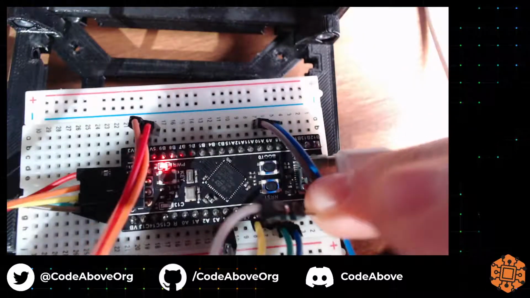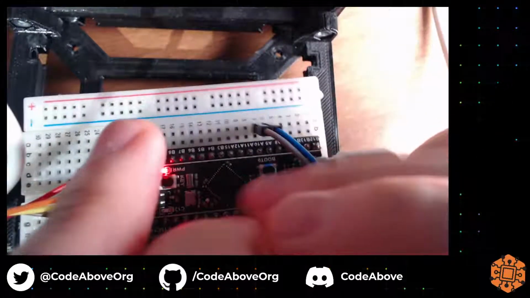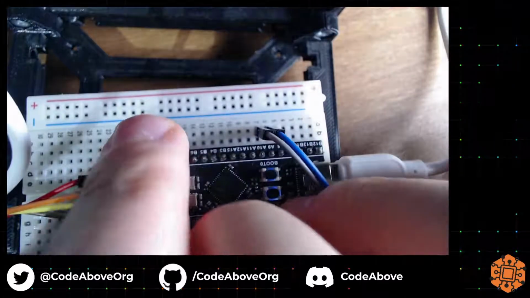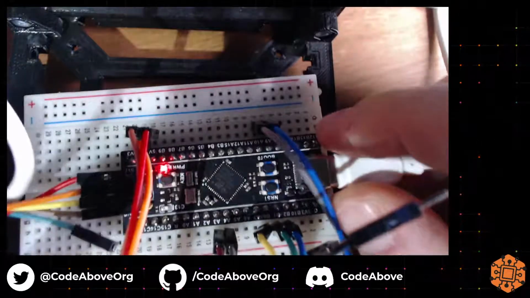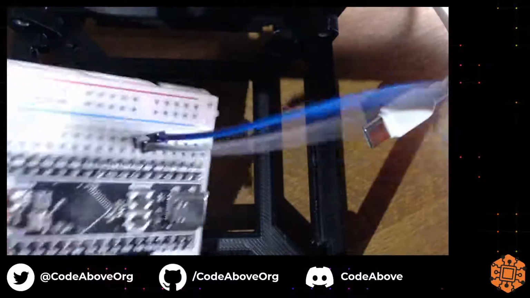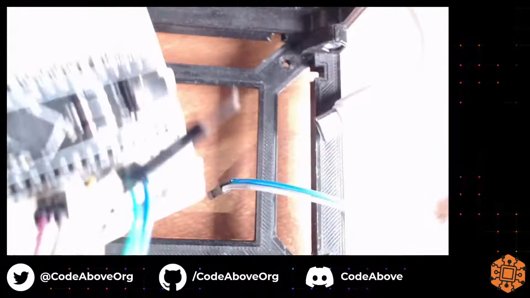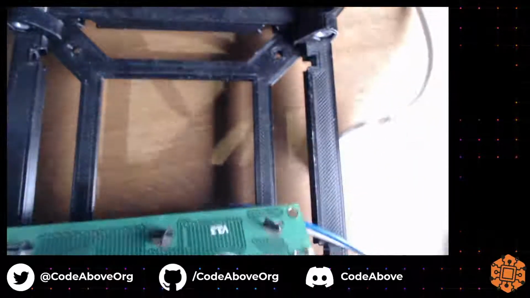White to A5, oh wait, I made a mistake, I think. Let me quickly connect it off the camera.